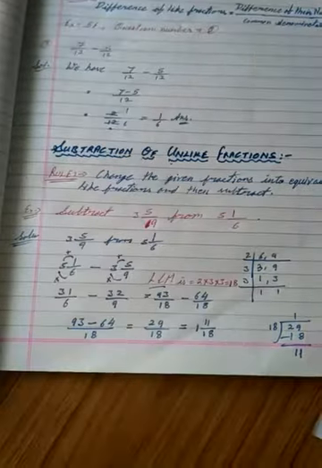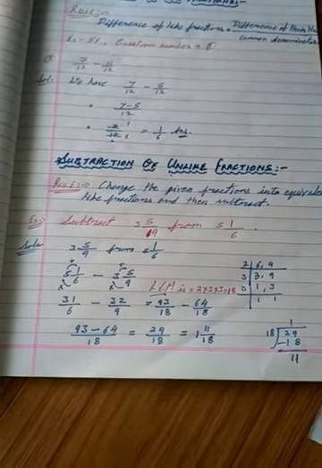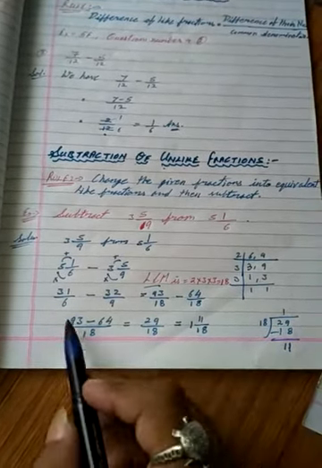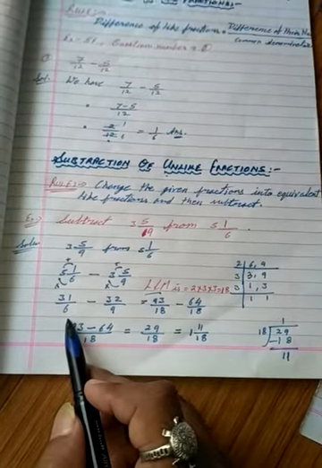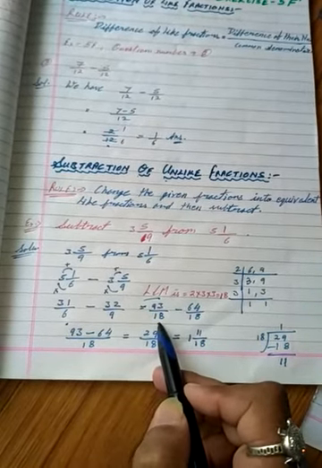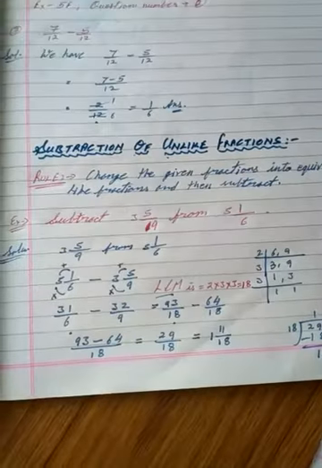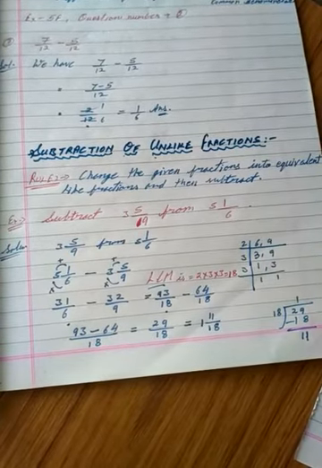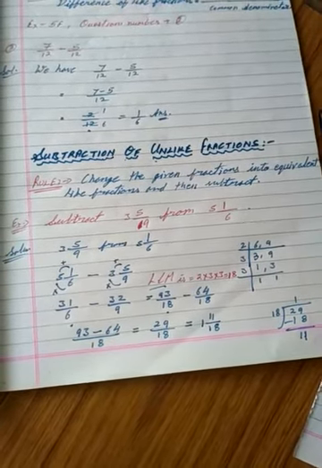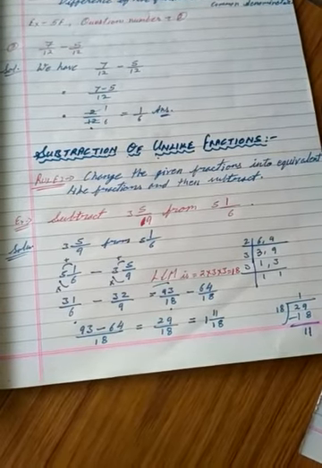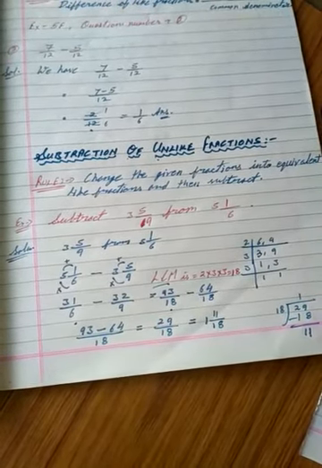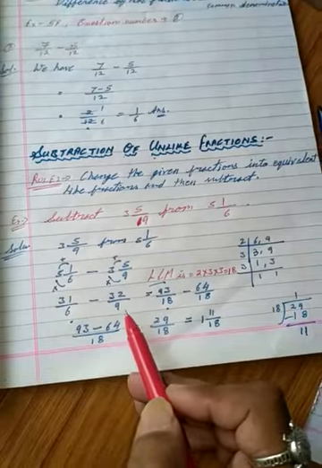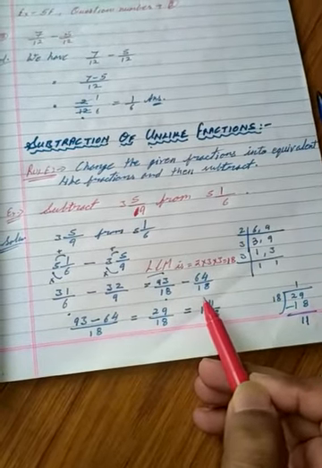So now I need to make an equivalent fraction of 31 by 6 with denominator 18. So 31 upon 6 is equivalent to some fraction with denominator 18, and also we need to make an equivalent fraction of 32 upon 9 with denominator 18.